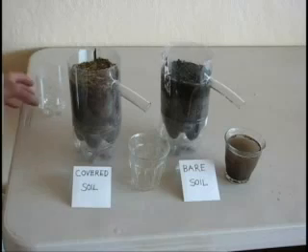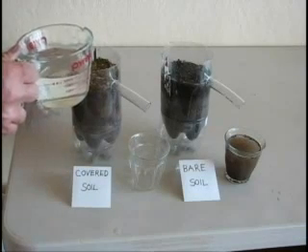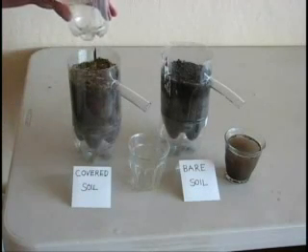Now we'll do it on the covered soil. Same amount of water, 8 ounces, our simulated rainstorm.